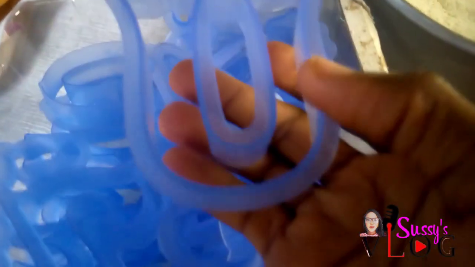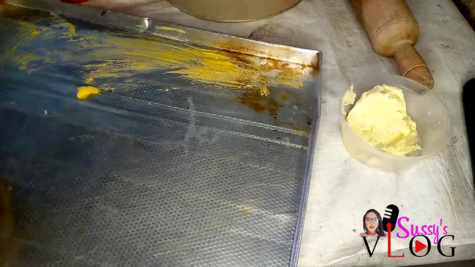So guys, if you don't have it, don't worry. You can use the cover of a clean bottle. You can use the cover of any clean object you have.